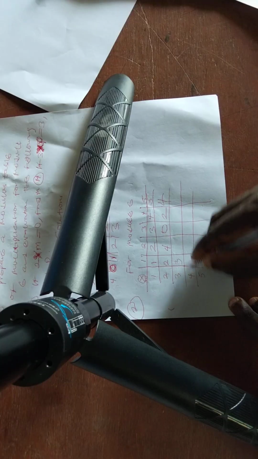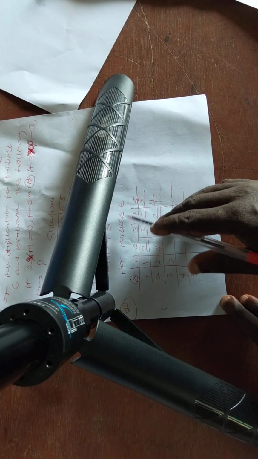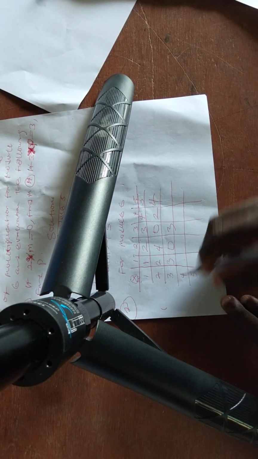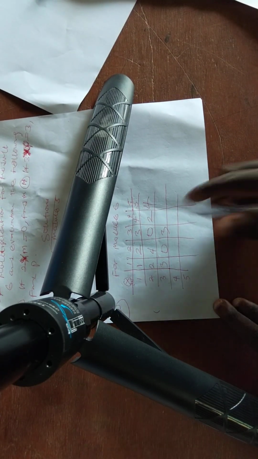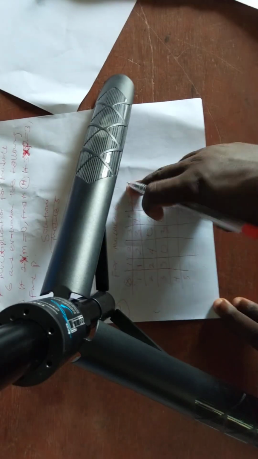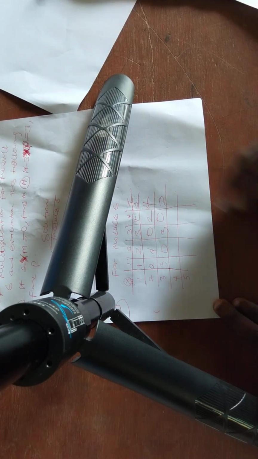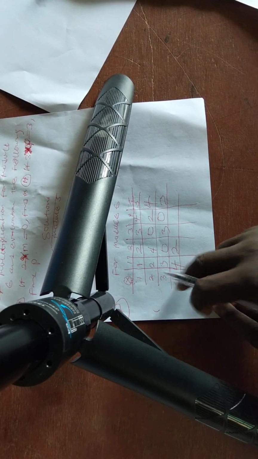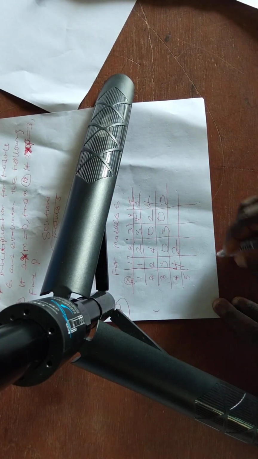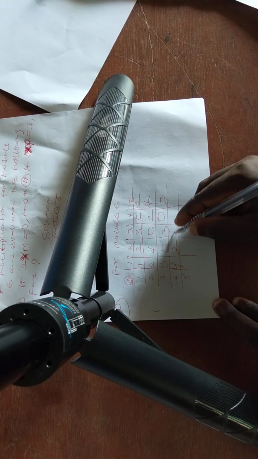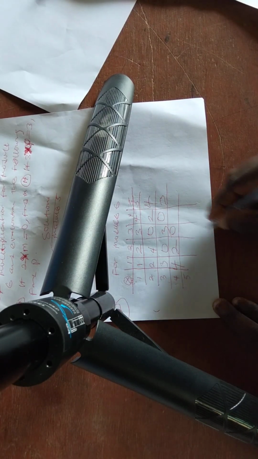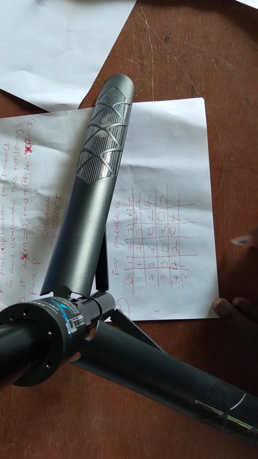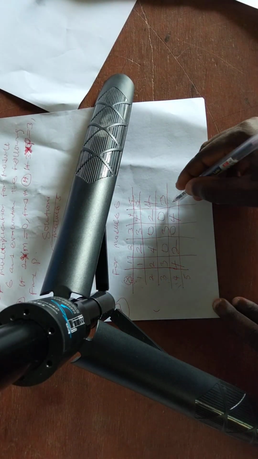Then we go to 3 times 1, 3. 3 times 2, 6. 6 divided by modulo 6, 1 remainder 0. 3 times 3, 9. 9 divided by modulo 6, 1 remainder 3. 3 times 4, 12. 12 divided by modulo 6, 2 remainder 0. 3 times 5, 15, 2 remainder 3. 4 times 1 is 4. 4 times 2 is 8. 8 divided by modulo 6, 1 remainder 2. 4 times 3, 12. 12 divided by modulo 6, 2 remainder 0. 4 times 4, 16, 2 remainder 4. 4 times 5, 20. 20 divided by modulo 6, we have 3 remainder 2.